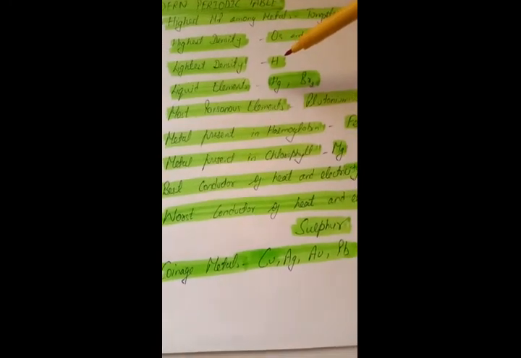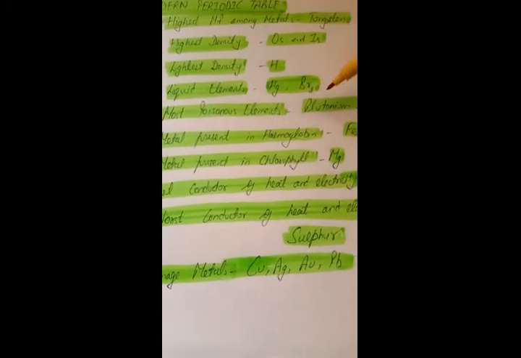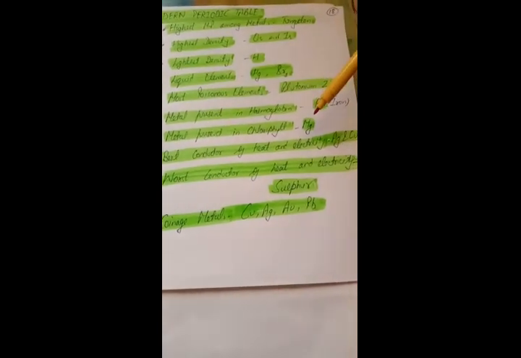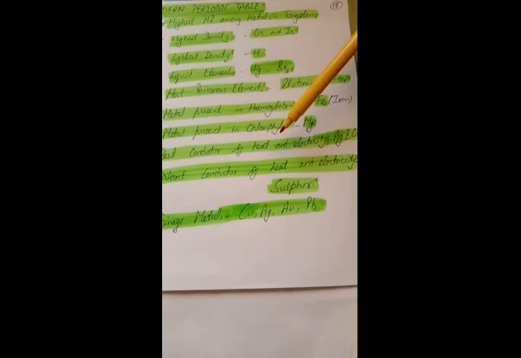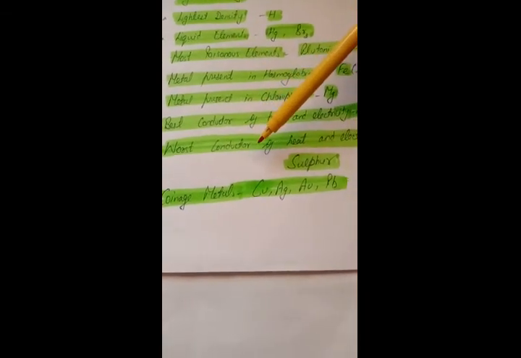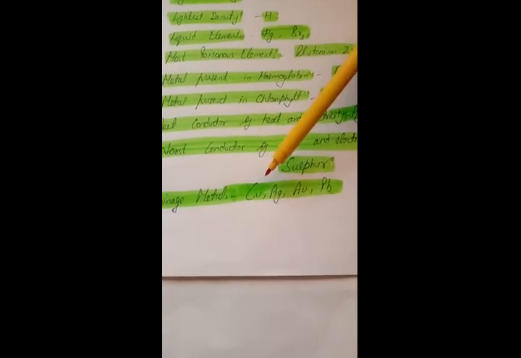Liquid elements are two, mercury and bromine. The most poisonous element is plutonium, whose atomic number is 94. The metal present in hemoglobin is iron. The metal present in chlorophyll is magnesium. The best conductors of heat and electricity are silver and copper. The worst conductor of heat and electricity is sulfur. And coinage metals we have already discussed with the configuration: copper, silver, gold.